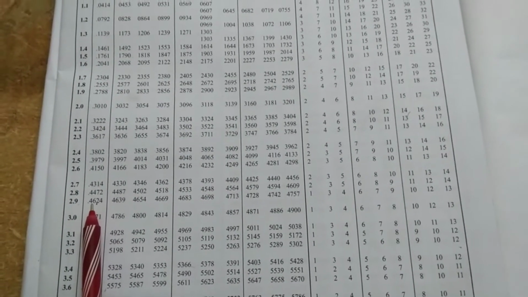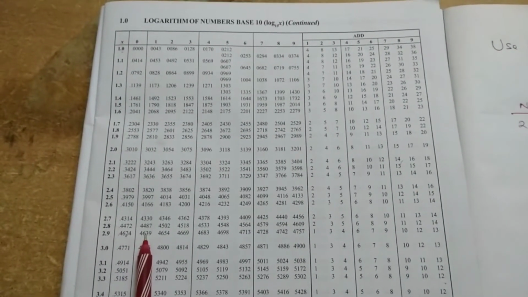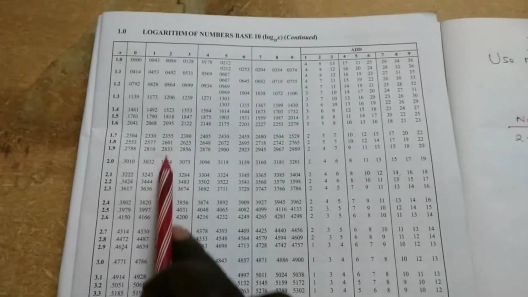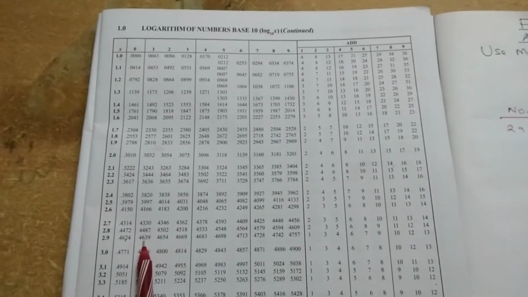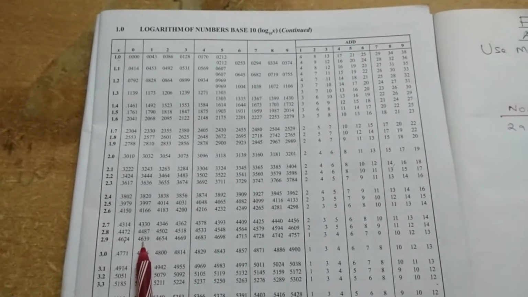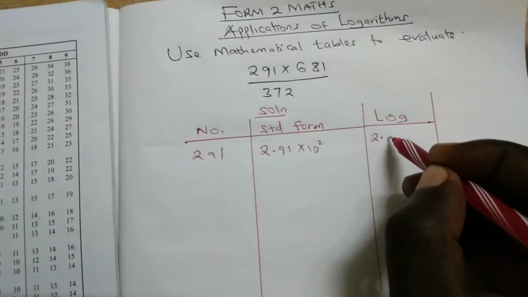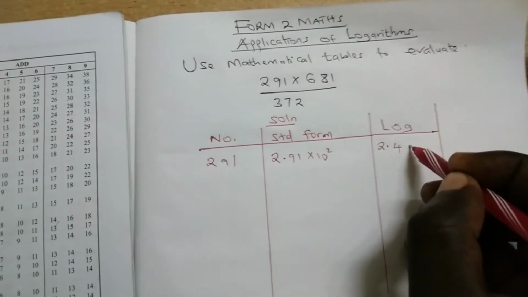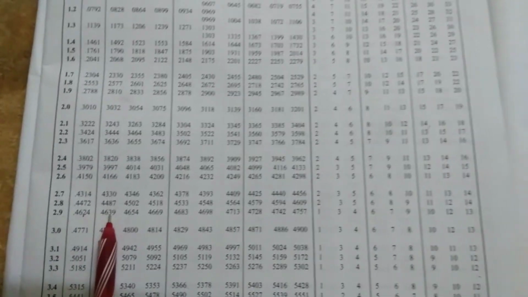You go and read the column where we have 1, and you come down to where we have 2.9, and the figure we have here is 4639. Then you write it here as 4639. You can confirm that is 4639. Then we go to the second.